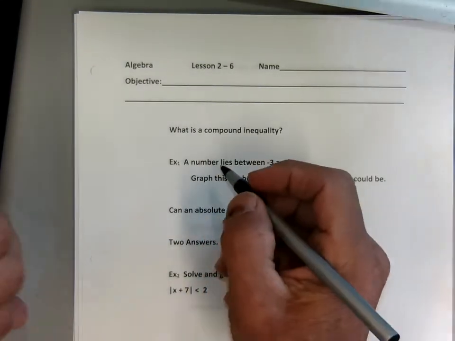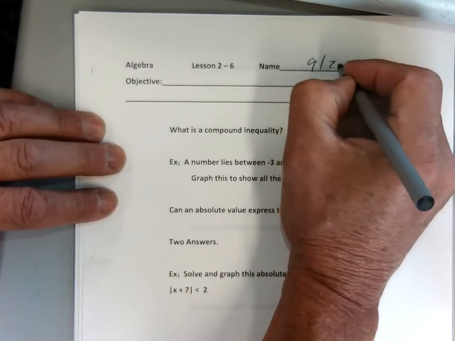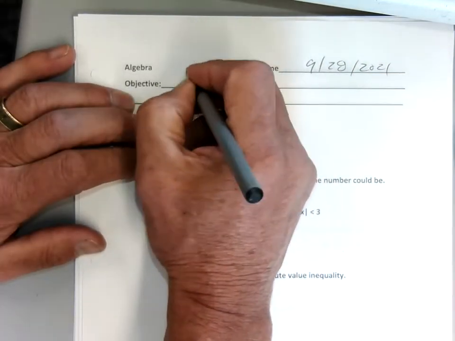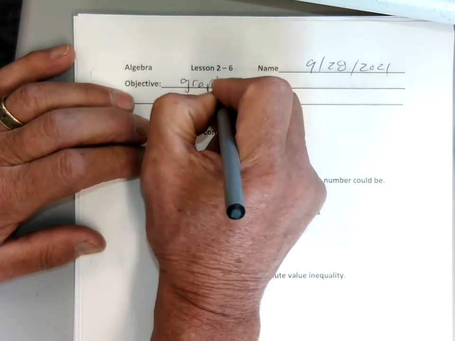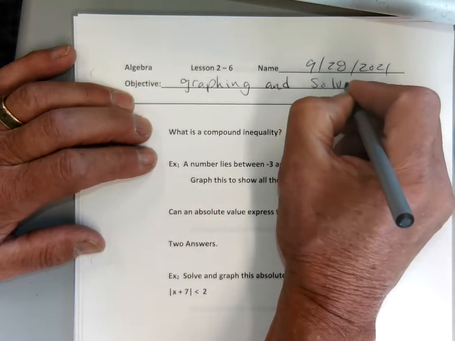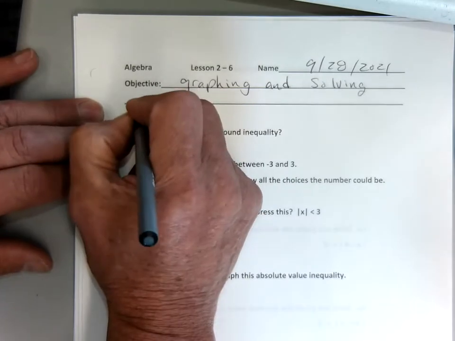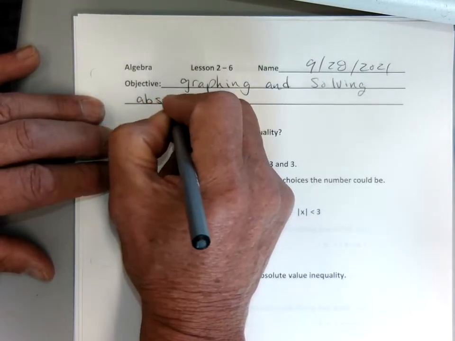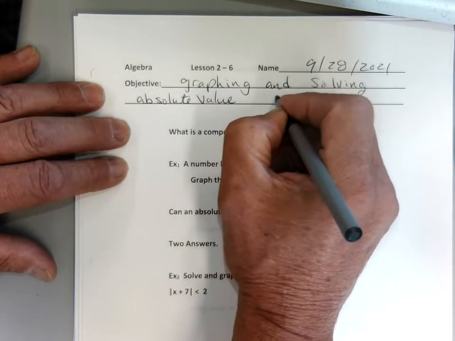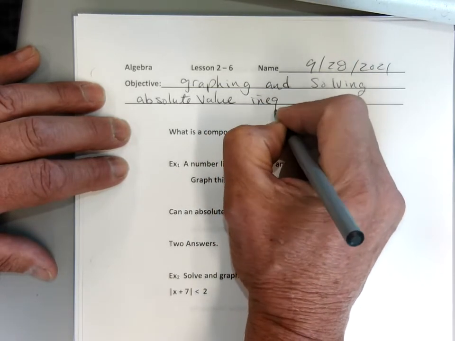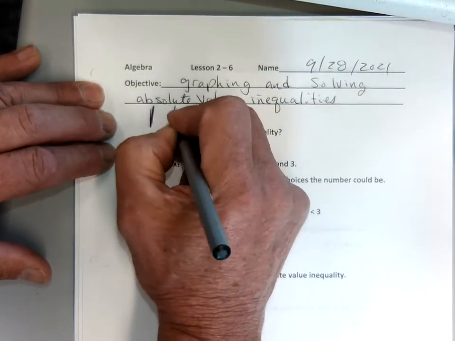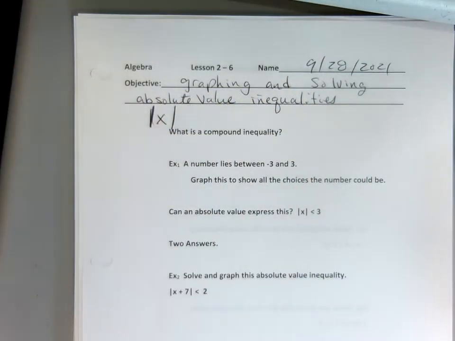So today, it is 9/28/2021, and our objective today is really graphing and solving absolute value inequalities. We're going to do these things, right? Those are absolute values, okay?